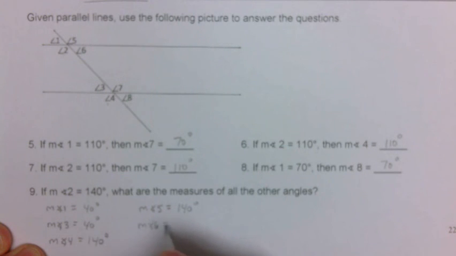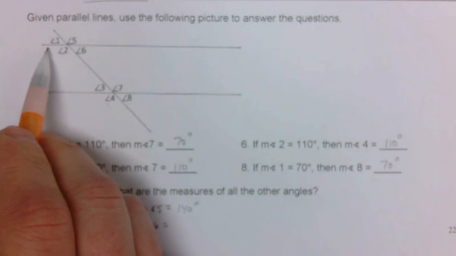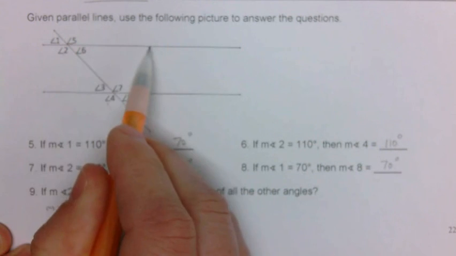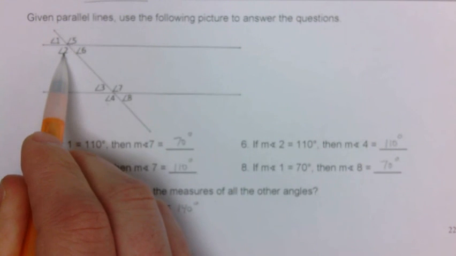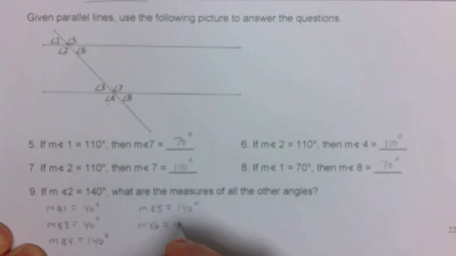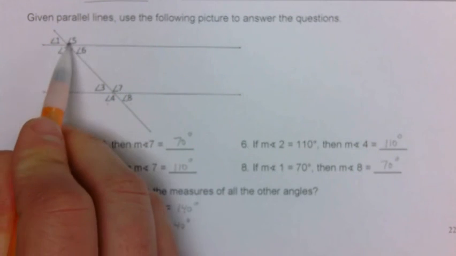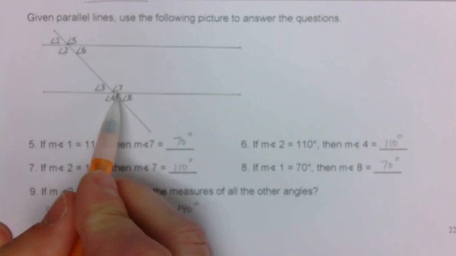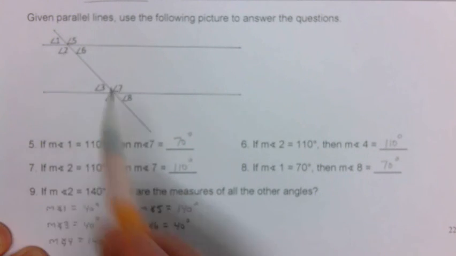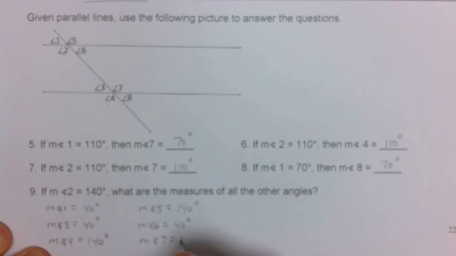For the measure of angle 6, angle 2 and angle 6 are supplementary. They form this straight angle here. So if angle 2 is 140 degrees, then angle 6 must have a measure of 40 degrees. Now to get the measure of angle 7. Okay, well, I can do this in a couple of ways. I know that angle 5 is 140 degrees because it was vertical to angle 2. And angle 5 is also corresponding to angle 7, so angle 5 and 7 must be congruent. So angle 7 must be 140 degrees as well.